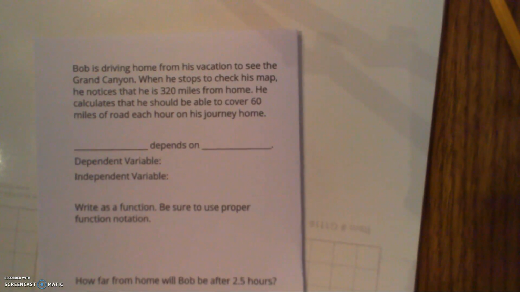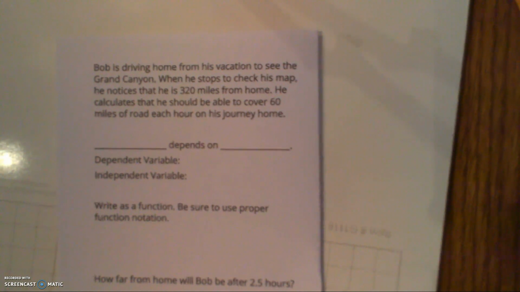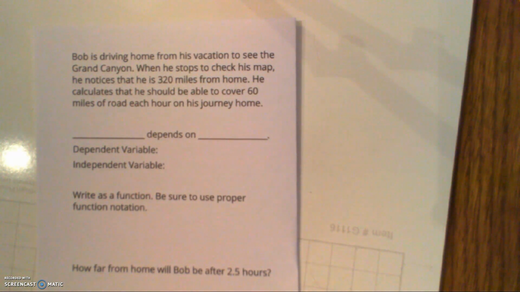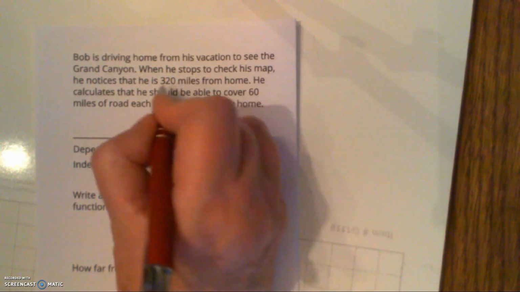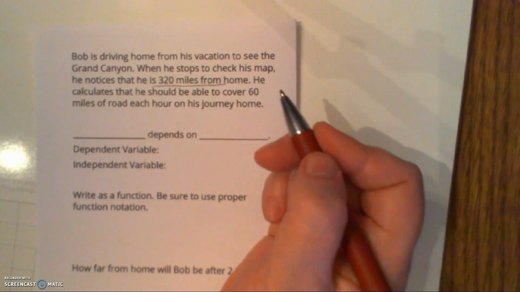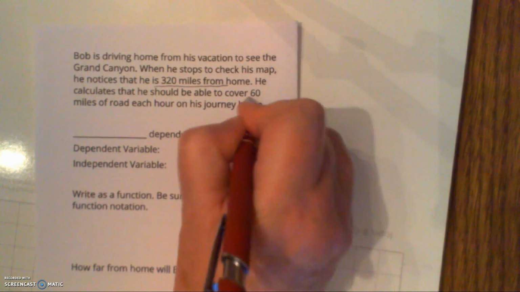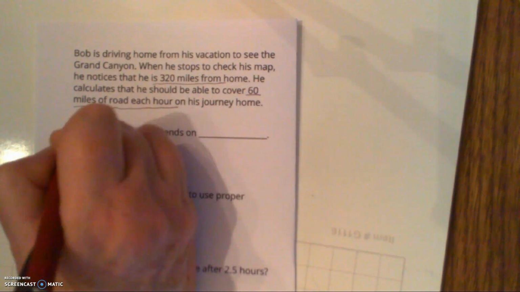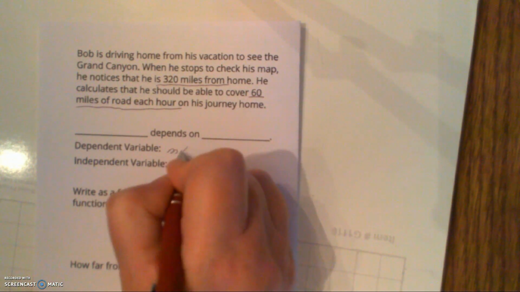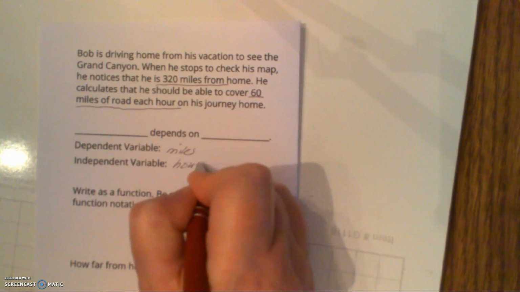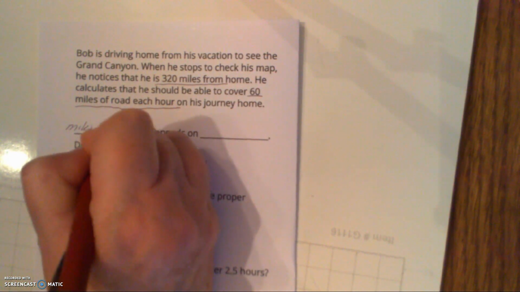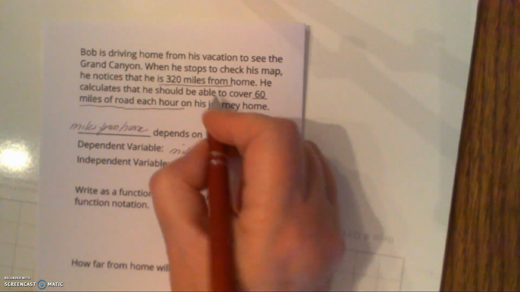Okay, now let's go to the next one. I'm going to see if I can just clear this a little bit. Okay, so Bob is driving home from his vacation to see the Grand Canyon. He stops to check his map, and he noticed that he is 320 miles from home. He calculates that he should be able to cover 60 miles of road each hour on his journey home. So miles from home depends on hours from home, okay? To make it a little bit clear, I'm going to put miles from home up here and hours up here.